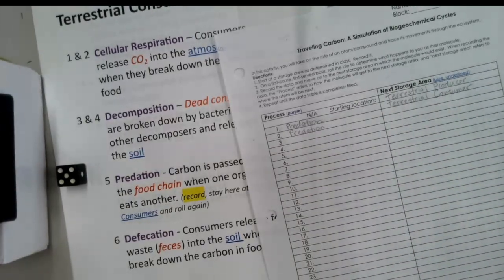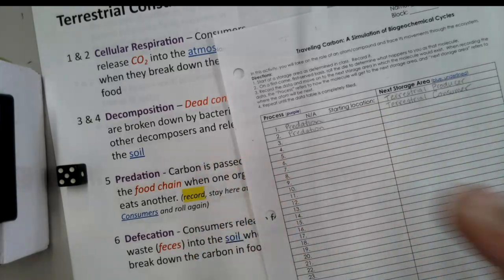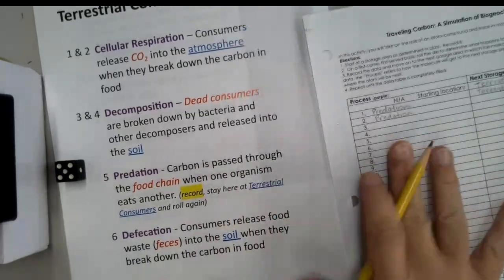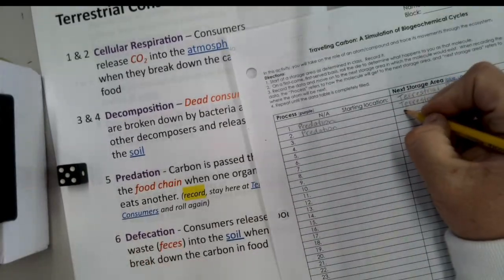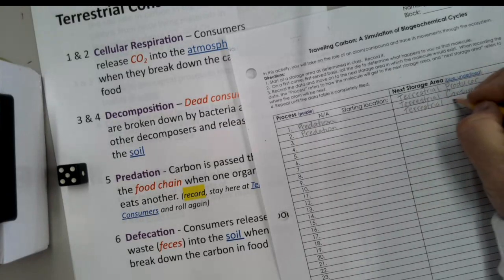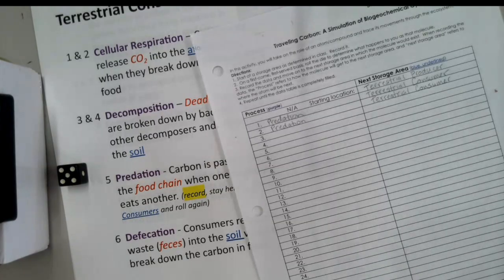The carbon form in red is listed as food chain, so that might mean that the animal is being eaten by another animal. So for example, the wolf might eat a deer, passing the carbon from the deer to the wolf. Since the wolf is also an animal that lives on land, or a terrestrial consumer, I didn't move to a different station. I'm still at terrestrial consumer, and I'll record that on the line.